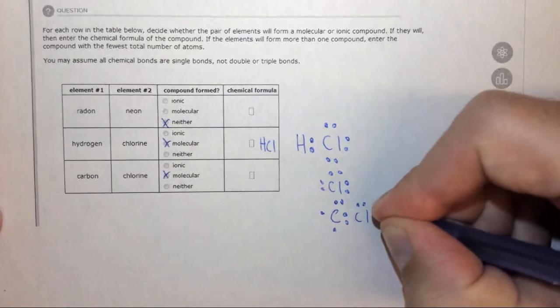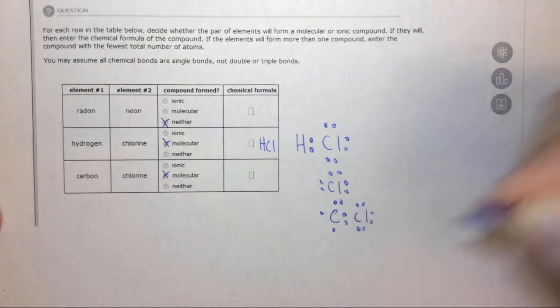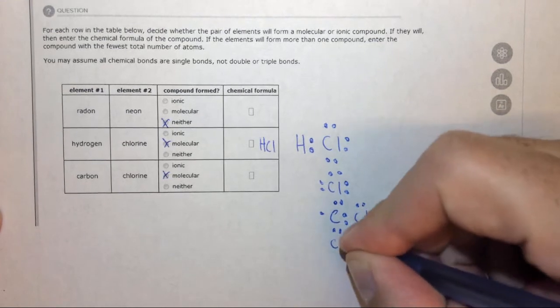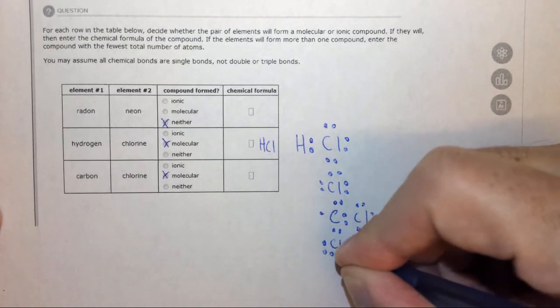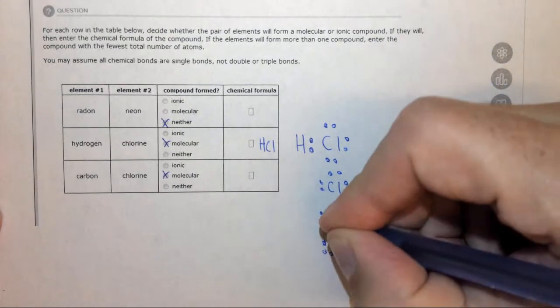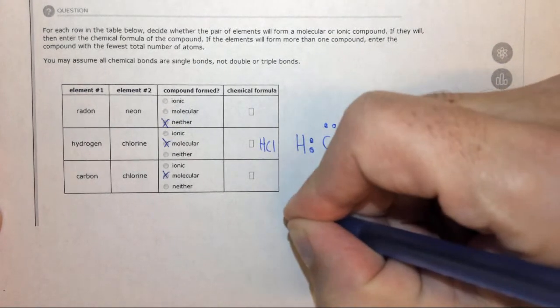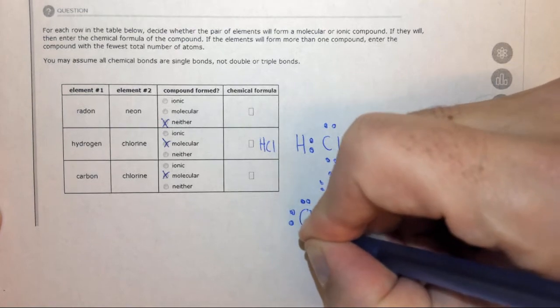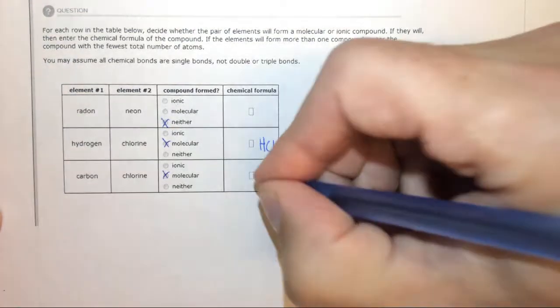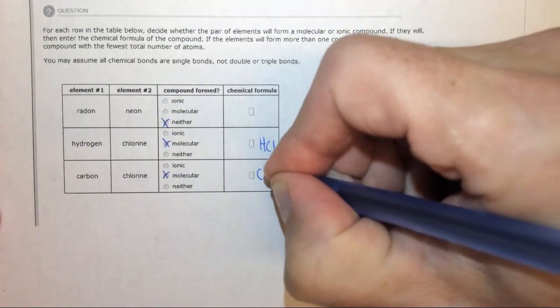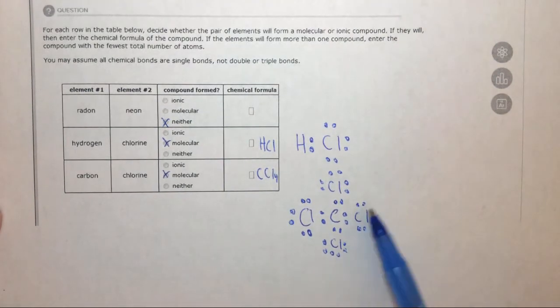So when chlorine and carbon come together, you're actually going to have 4 chlorines, each with its 3 lone pairs, bonded to a single carbon so that everything has its octet filled. And the formula here is CCl4, and this is called carbon tetrachloride.